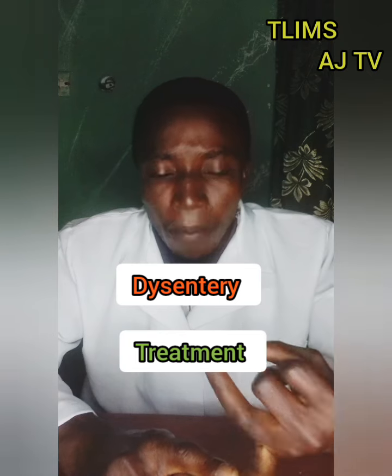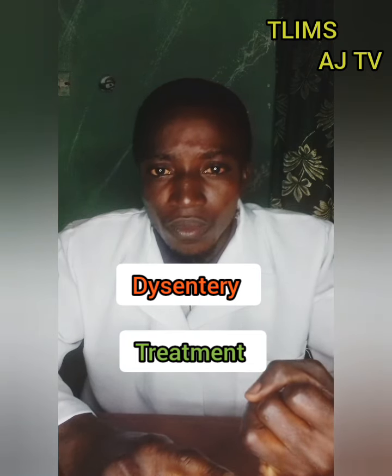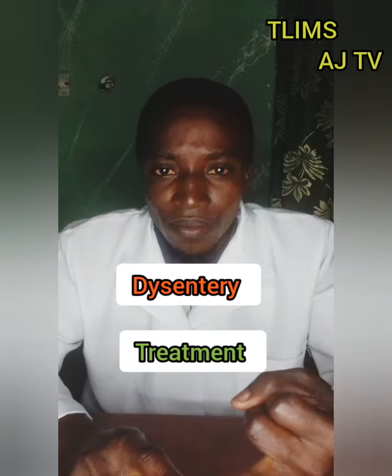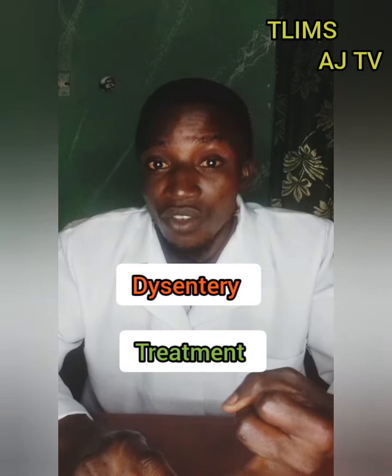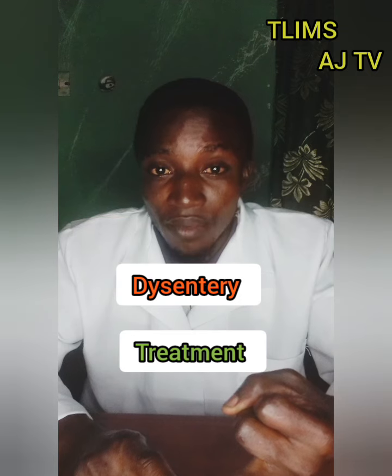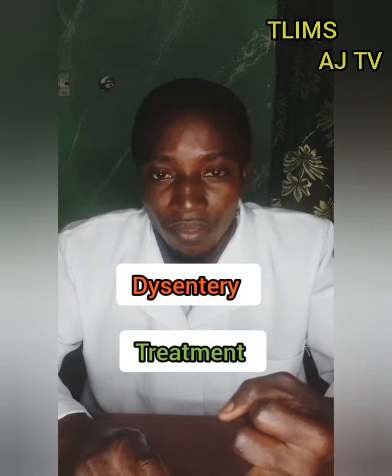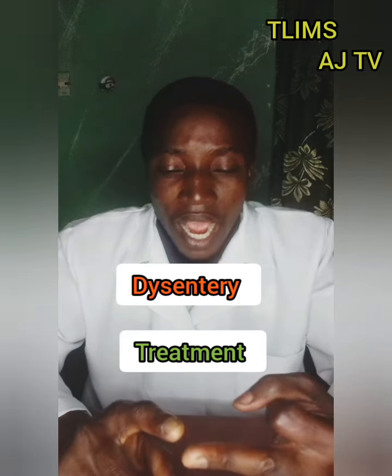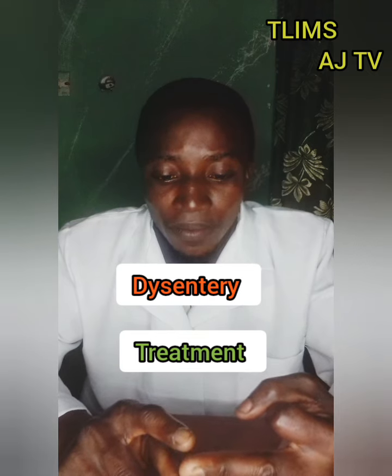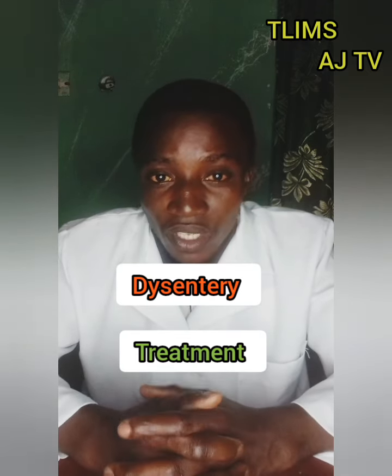Use of metronidazole and septrin. Metronidazole is known as Flagyl, and septrin is cotrimoxazole. And also use of doxycycline.